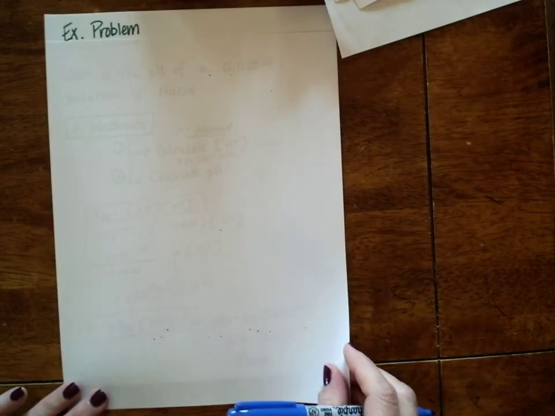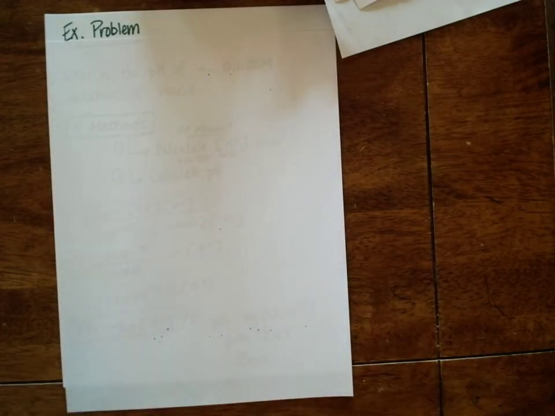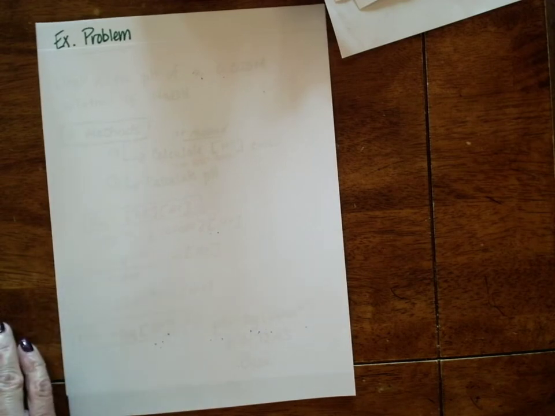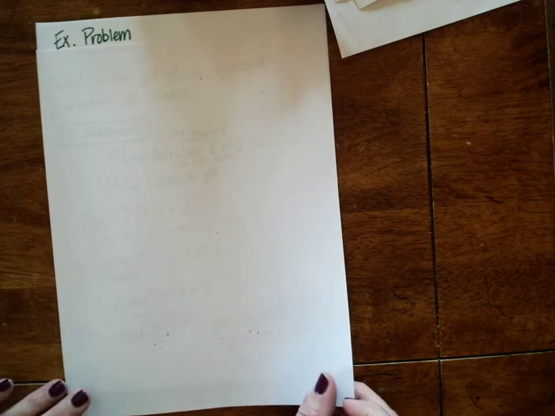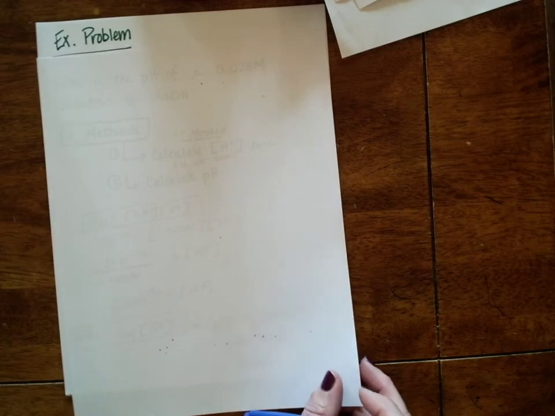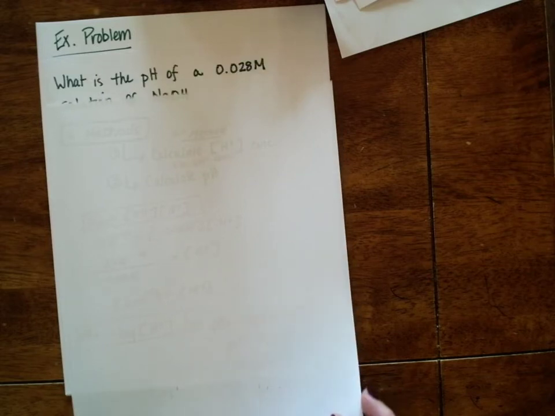So let's look at this a little bit. I'm going to show you, we can set these up pretty much just like I went through with our strong acid, but I'm going to show you there's two different methods. And I don't really care which one you use. Whichever one is easier for you to remember, then go for it.